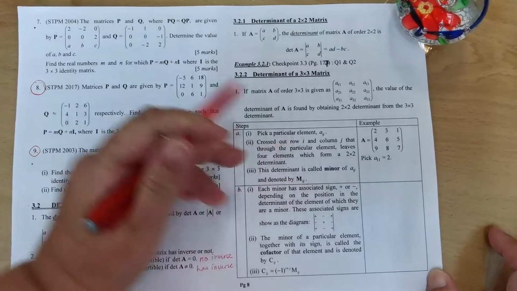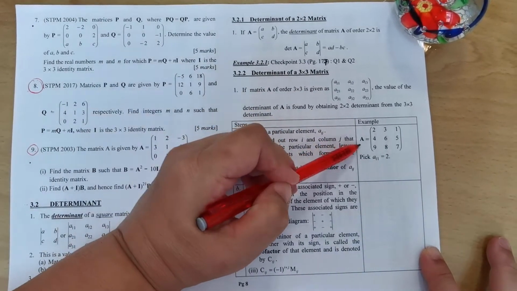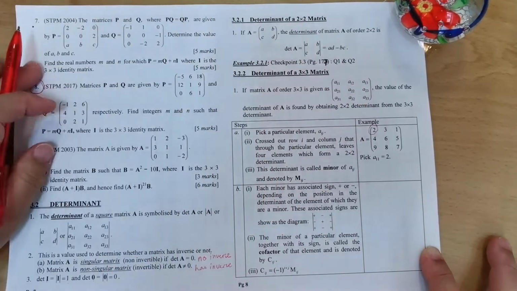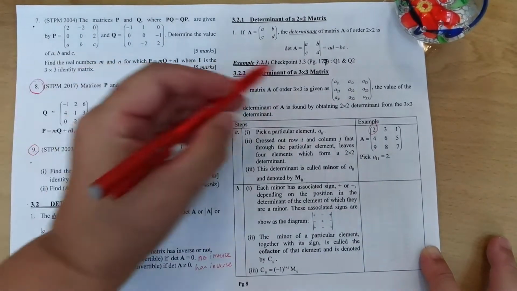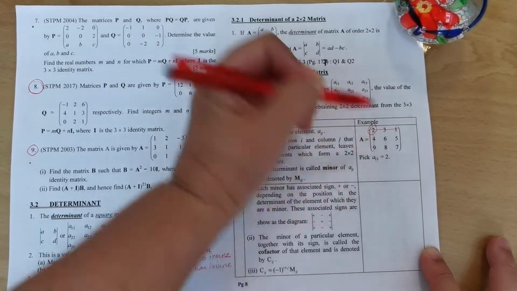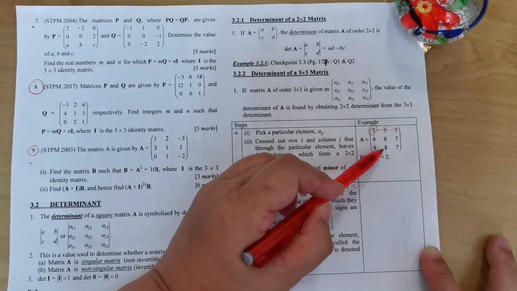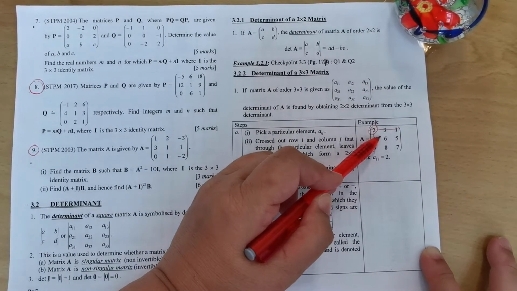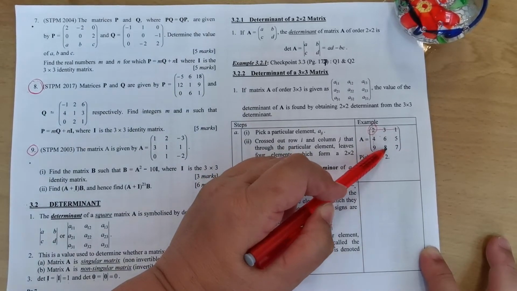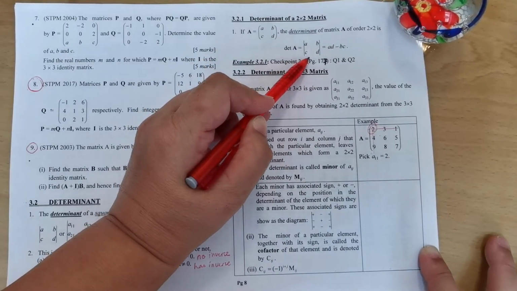So this means that we take this matrix as one example. This is matrix A. I will choose the first element, A11. If I choose this one, I will cross out this row and this column. You see, it leaves a 2 by 2 determinant. And when you get the 2 by 2 determinant, you find the determinant by using the 2 by 2 method, which is AD minus BC.